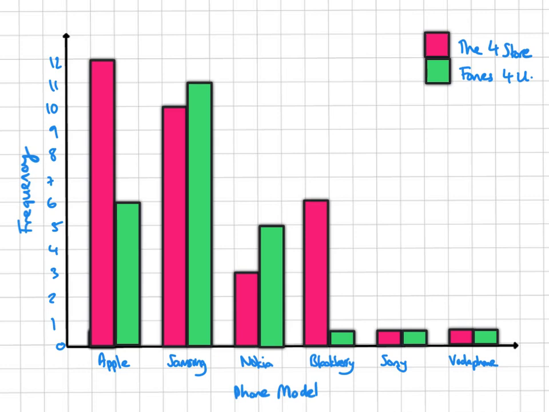And Phones for You was 3. Sony was 2 for each. And lastly, Vodafone was 5 for the 4 store and 8 for the Phones for You store.